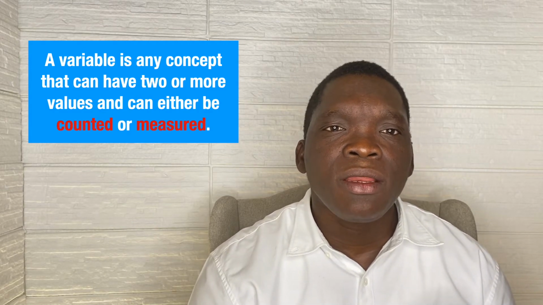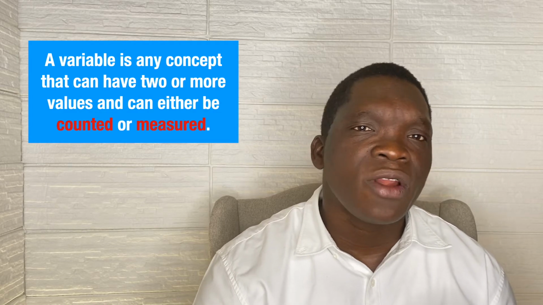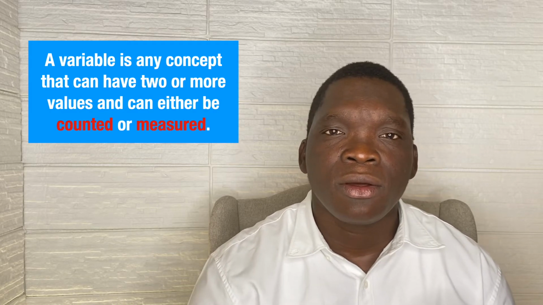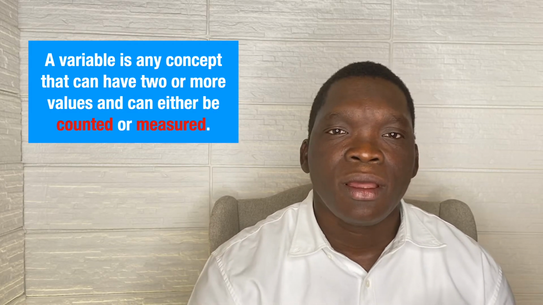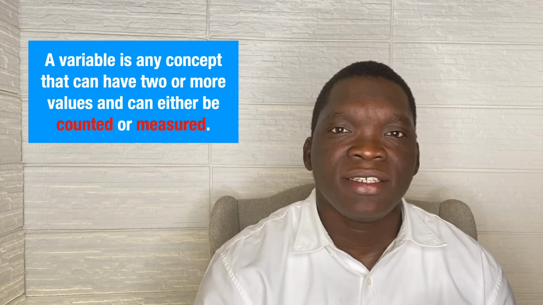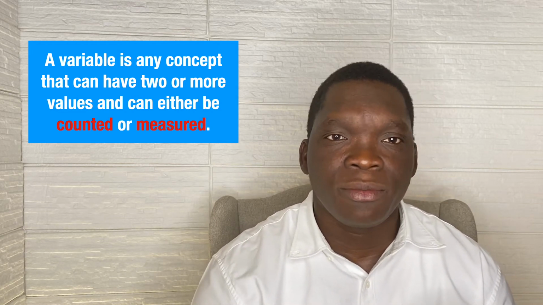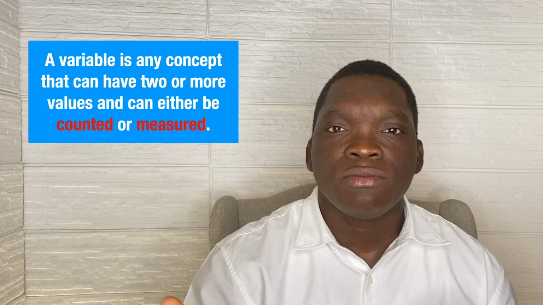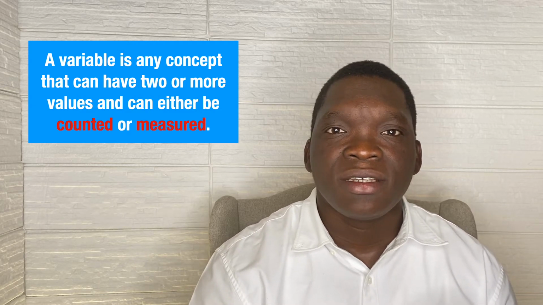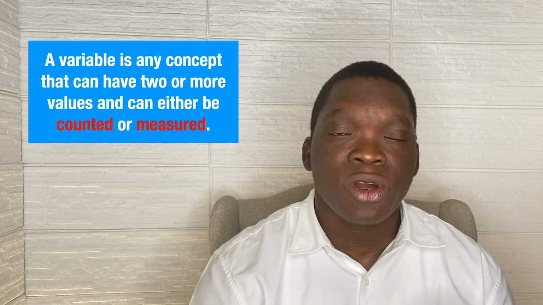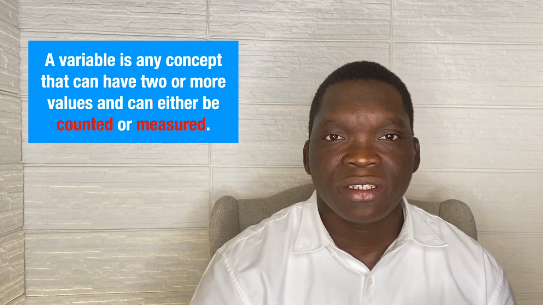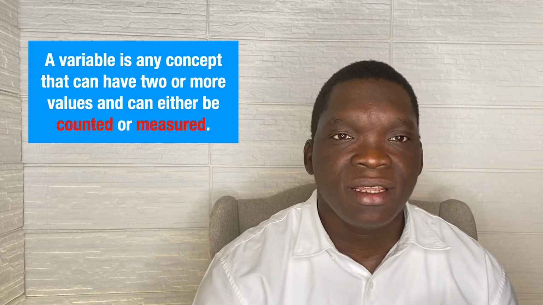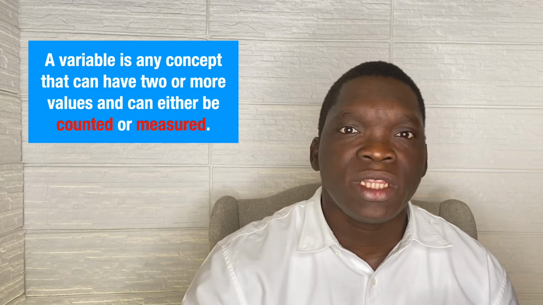So if a concept has only one value, it cannot be a variable. A good example is a car or an orange, one of them. If you know a particular car, you can say Honda or Toyota. That is not a variable. But when we have different types of Toyota, there is Toyota Corolla, there is Toyota Camry, there is Highlander, this becomes variables because it has variations. Another example can be something that can be counted. In the case of Toyota, we can count it 1, 2, 3, 4.